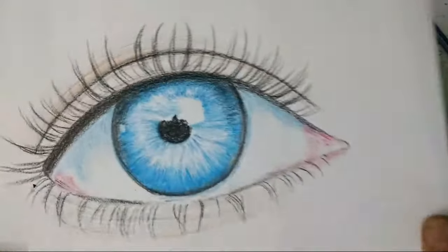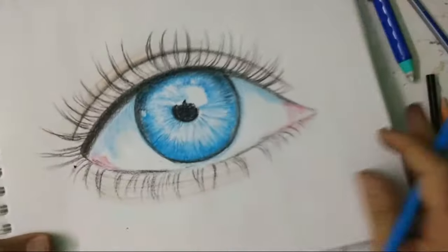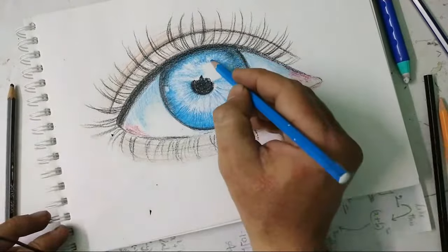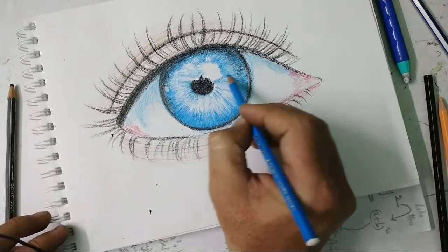Now just have a closer look. The white portion I want to highlight. Now let's put a little bit more blue.